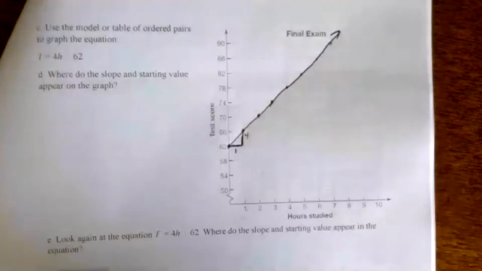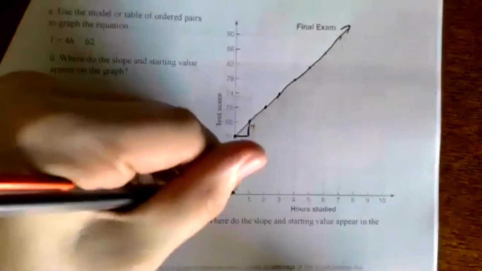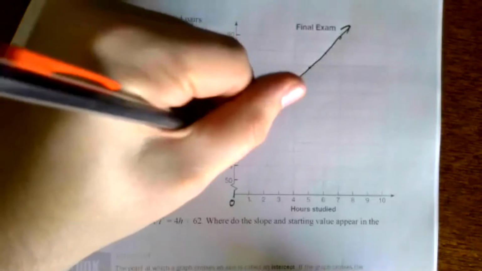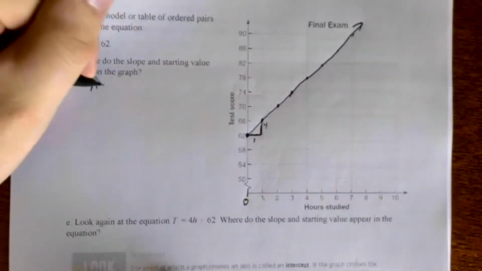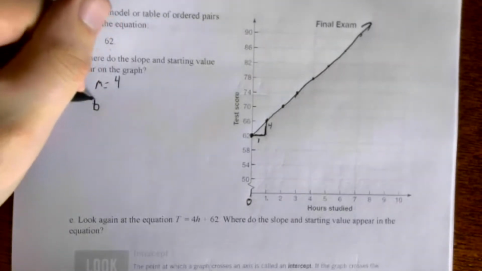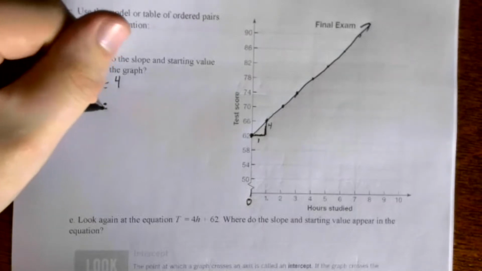And then my starting value is just wherever x equals 0, right? So my starting value is just that very first point. So I'm going to say my slope m is equal to 4. And my starting value, I guess I'll label it b. You'll see why a little bit later. But my starting value is b, and that's equal to 62 in this case, right?